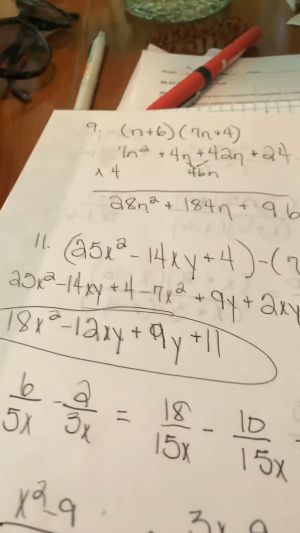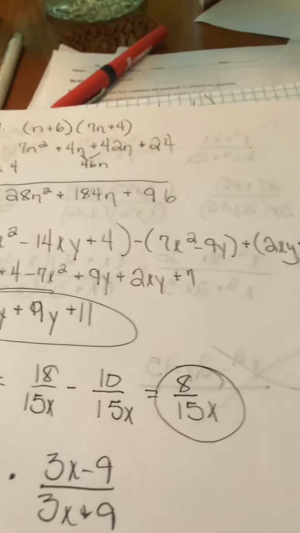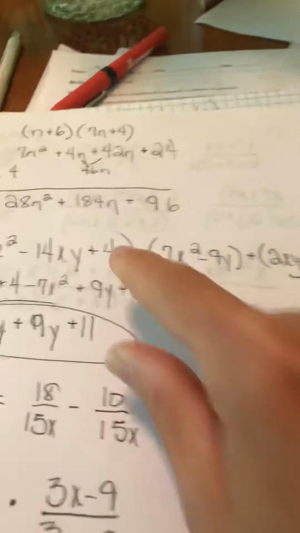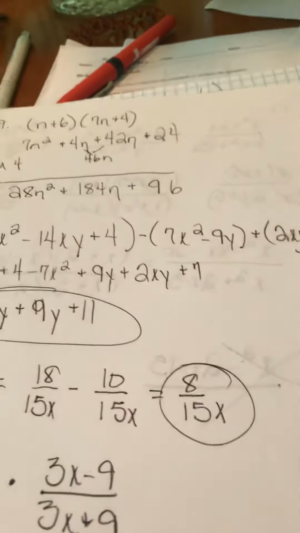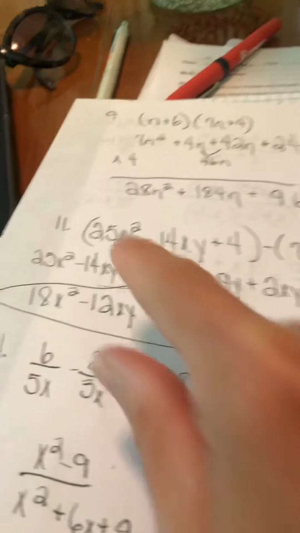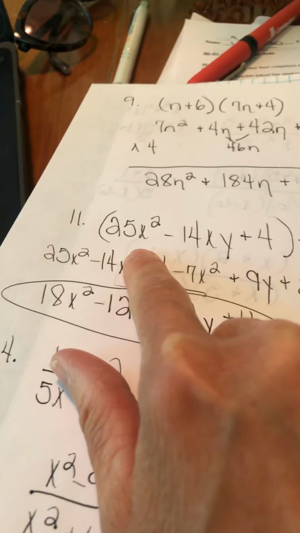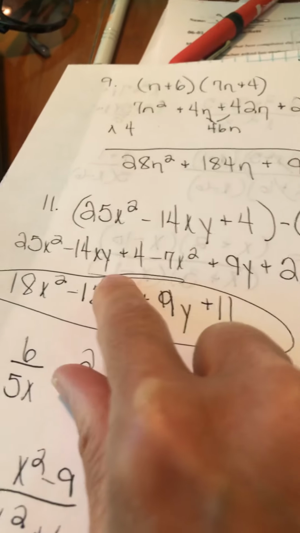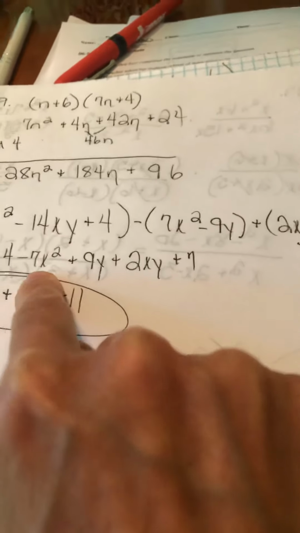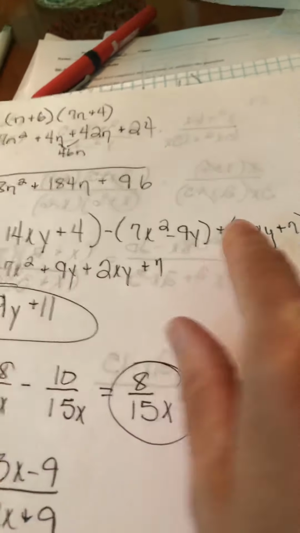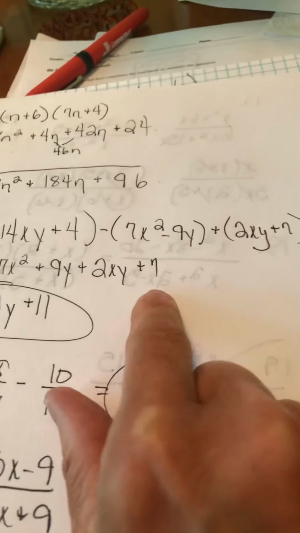Now, number 11, you're just simply going to drop those parentheses, change your signs with the 7x squared minus 9 because it's preceded by a negative, and then simply combine your like terms. So we're just going to put the 25x squared minus 14xy plus 4y, then distribute that negative and make that a negative 7x squared plus 9y, and then just simply bring down the 2xy plus 7.